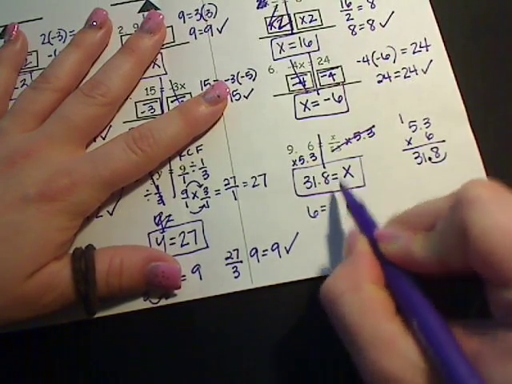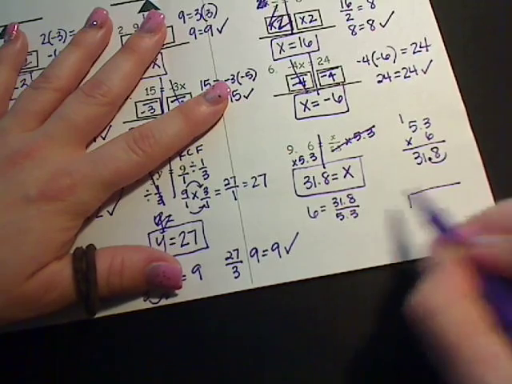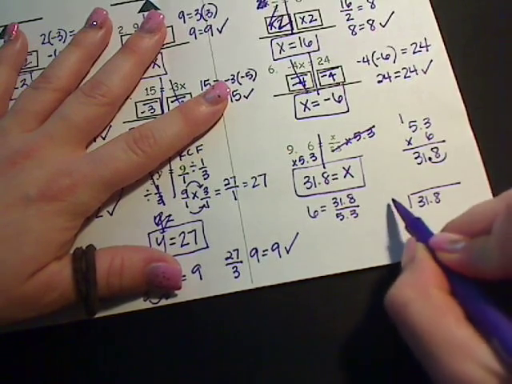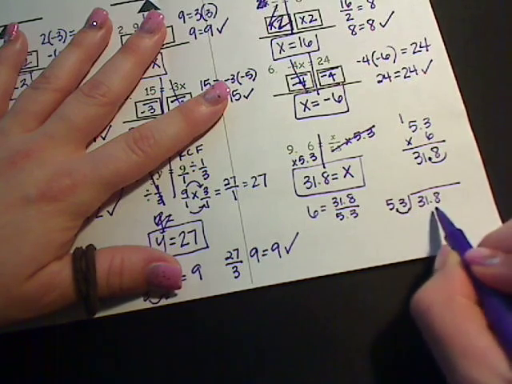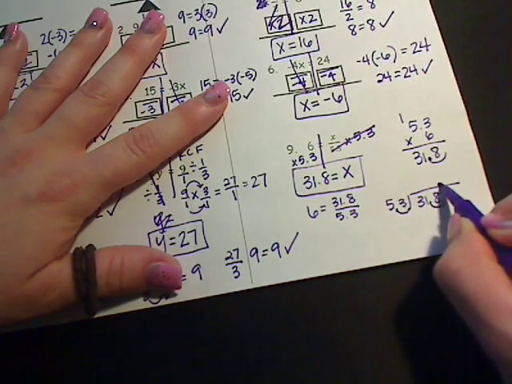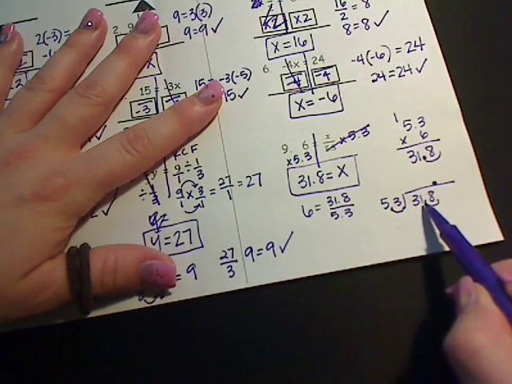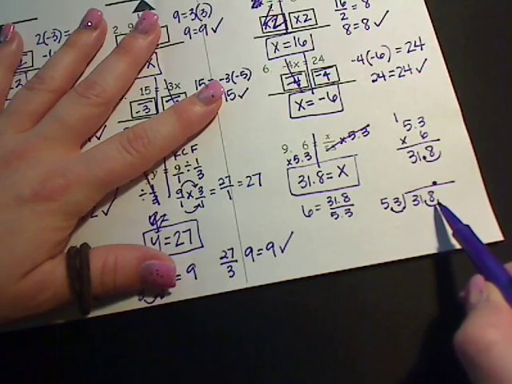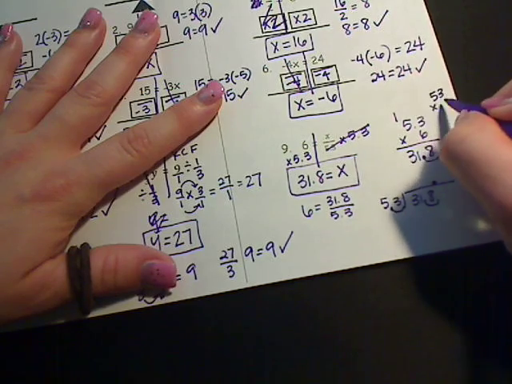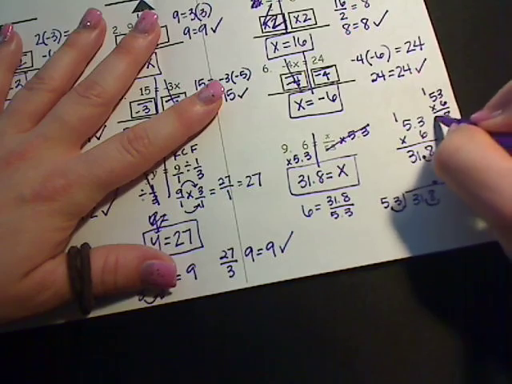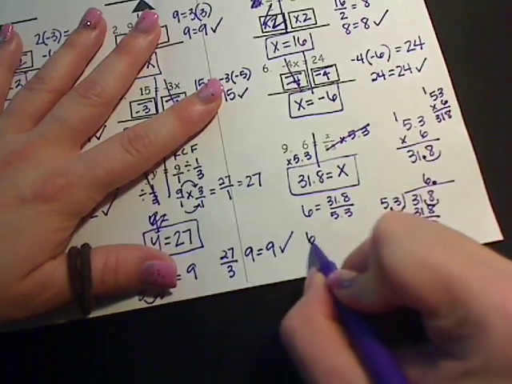So 6 should equal 31.8 divided by 5.3. Top in, bottom out. Can't have a decimal outside my house, so I'm going to move it once. What I do outside, I must also do inside. Let's take it straight up so I don't forget about it. So 53 won't go into 3. It won't go into 31, but it will go into 318. We got to figure out how many times. Well, we're hoping it's going to be 6, so let's see. 53 times 6 is 318. So 6 does equal 6.